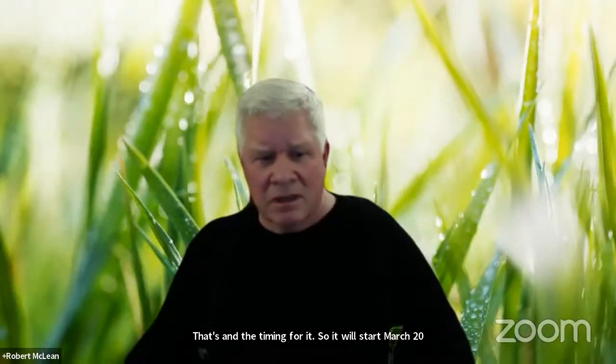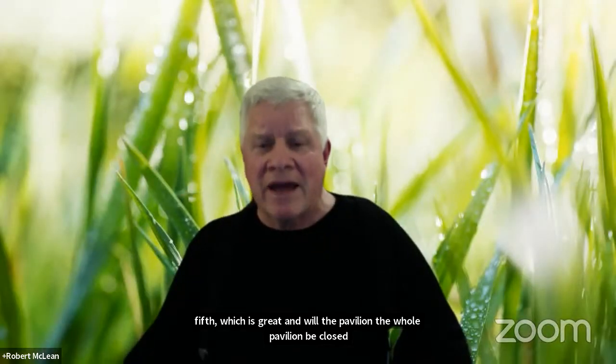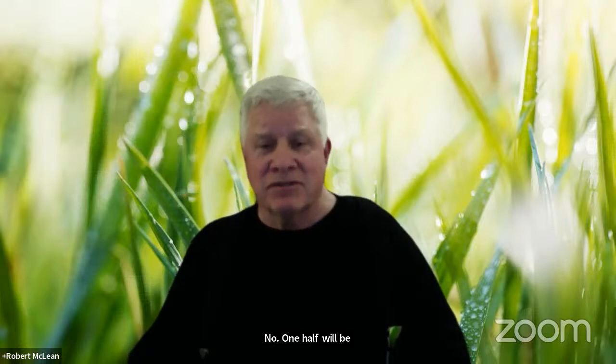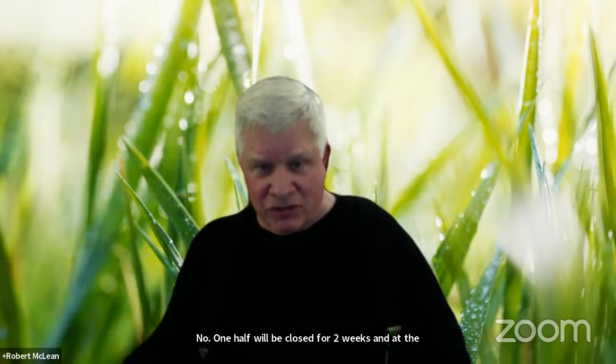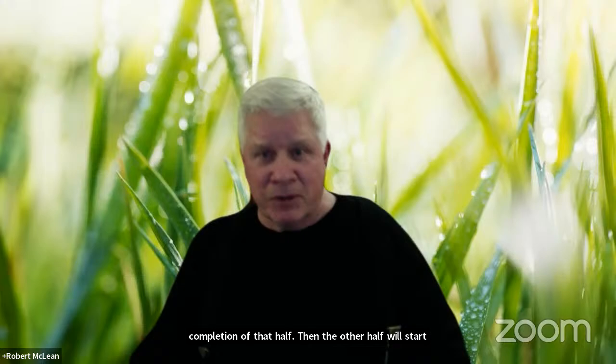I had a question about the lighting on the Alice Aycock Pavilion artwork, and the timing for it. So it will start March 25th, which is great. And will the whole pavilion be closed during the construction? No, one half will be closed for 2 weeks, and at the completion of that half, the other half will start the construction. So half of it will always be open.